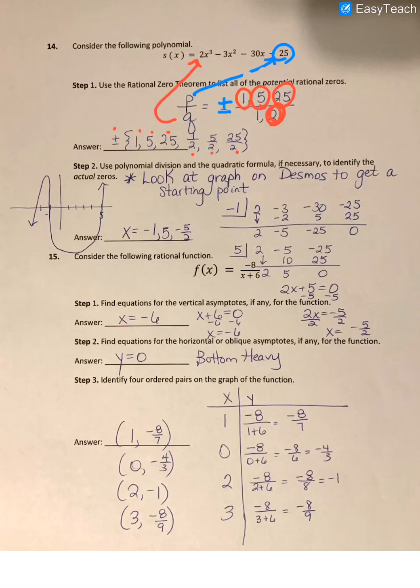Now, on this next step, we allow you to look at a graphing tool to get a starting point. And so I always suggest you look at the Desmos graphing calculator. You can just put that into a Google search, Desmos graphing calculator, and I just hand drew a picture of what I got right here. So you'll notice that I see 2 actual starting points. It was definitely crossing at -1, and it was definitely crossing at 5. So you have to have at least one starting point.